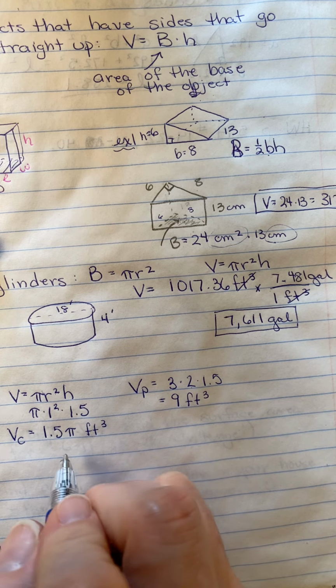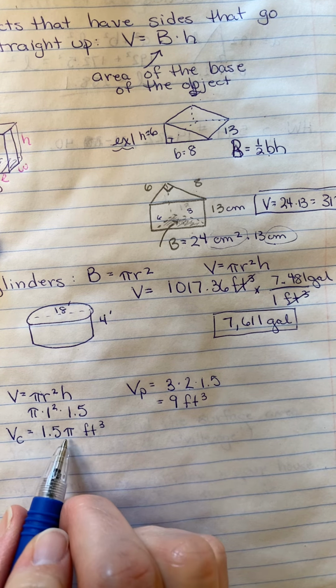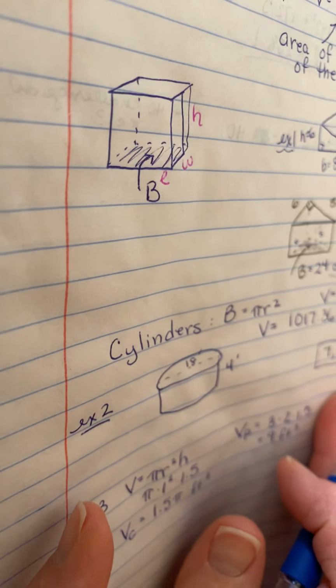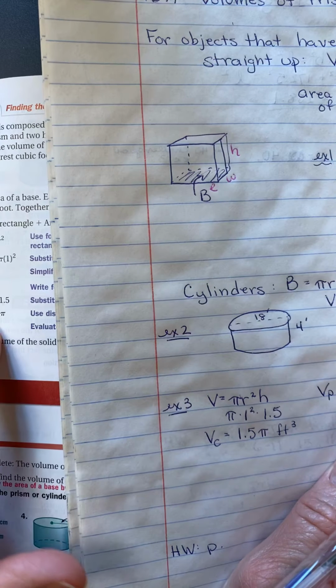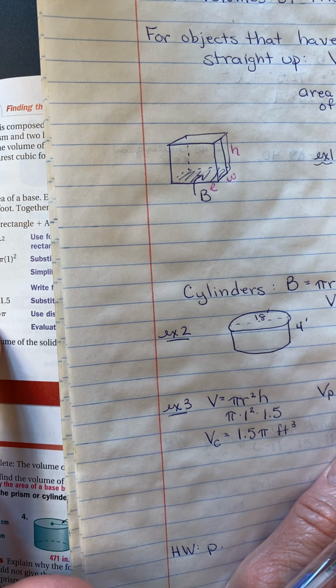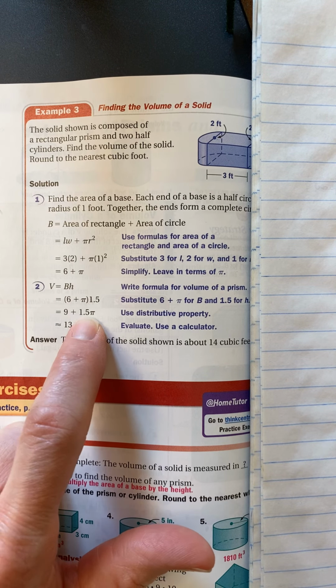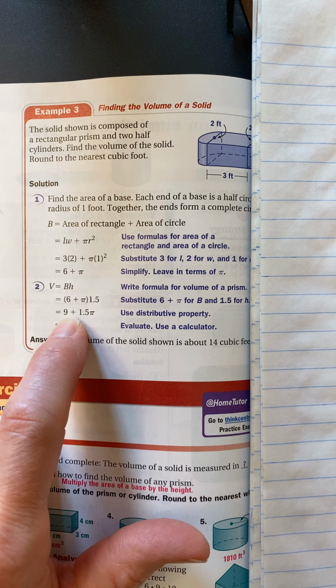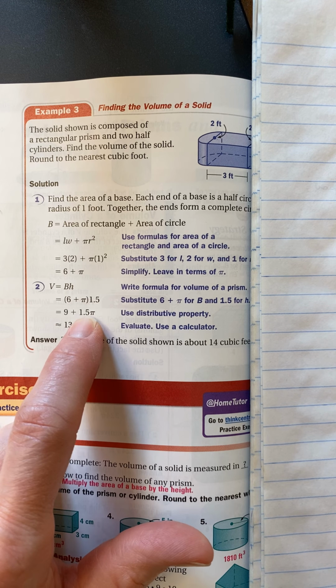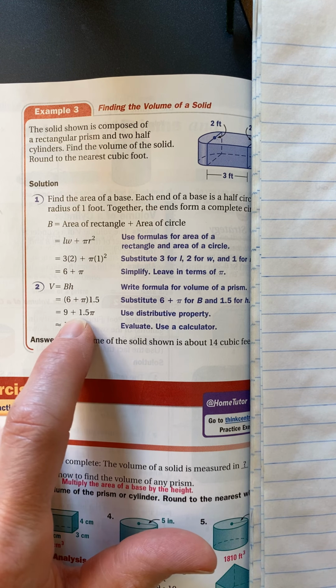And I think that it probably wants me to approximate this. It does. In your book here, if you want to leave it in terms of pi, you cannot add the 9 and the 1.5. You'd have to leave it just like this.